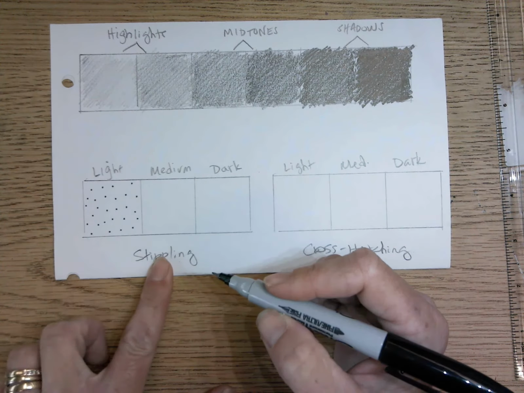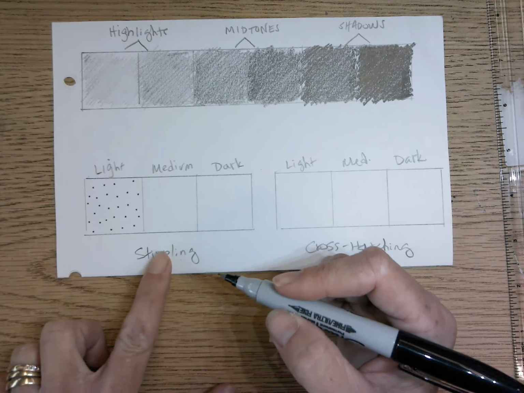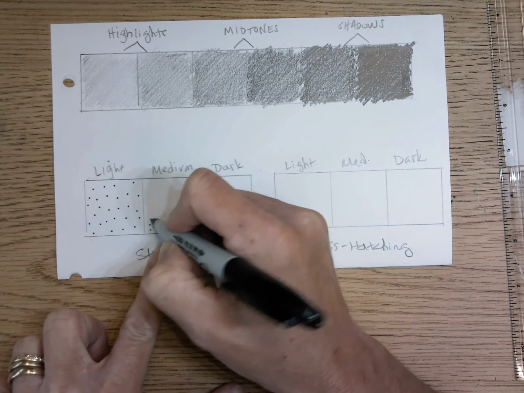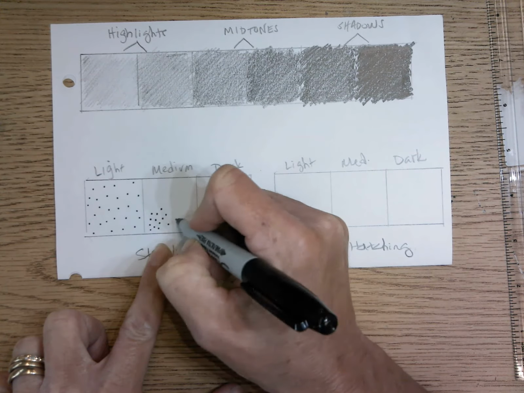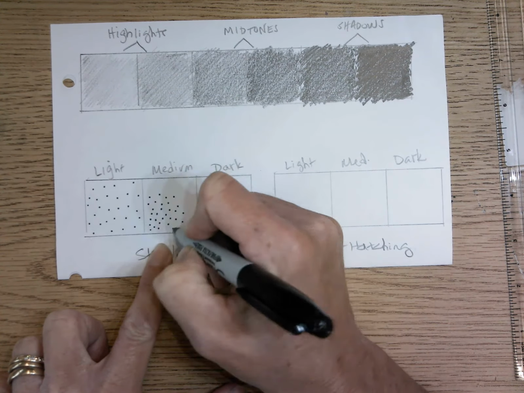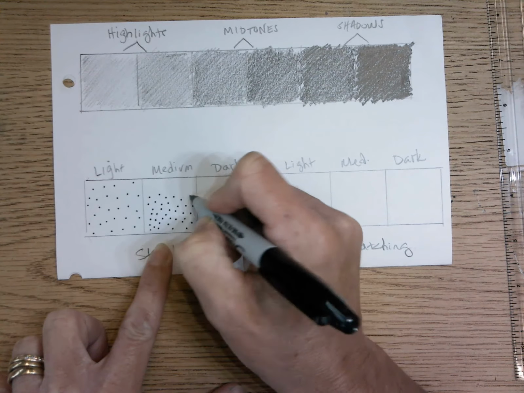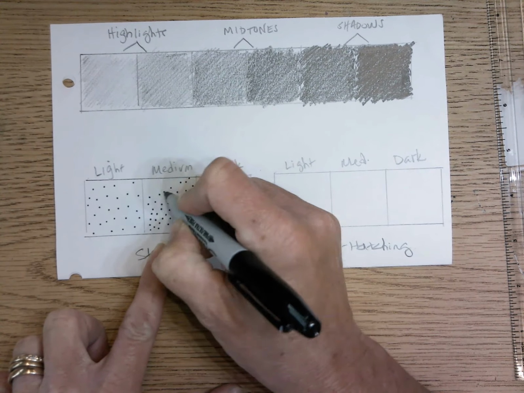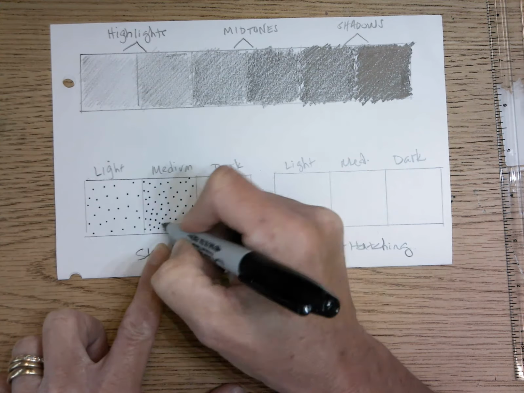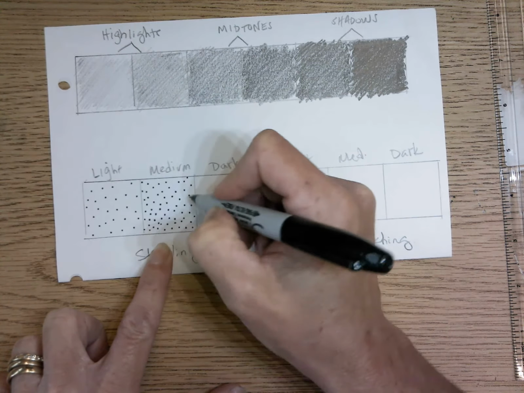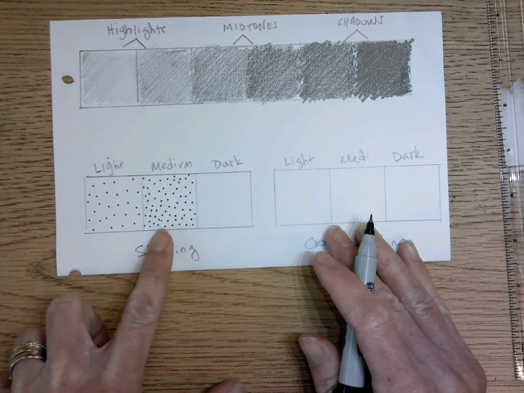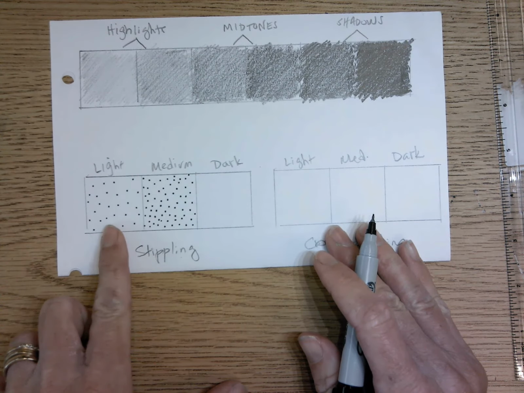Now I can't push harder, but to create a darker value or a middle value with stippling, you want more dots closer together. So they're just kind of randomly placed. They're not placed in a neat line. They're just kind of randomly placed in the space. But to make this value appear darker than the first one, you need to have more dots. Easy as that. Just fill them in, more dots. And then when you squint, you should see that this appears a little darker than that one.